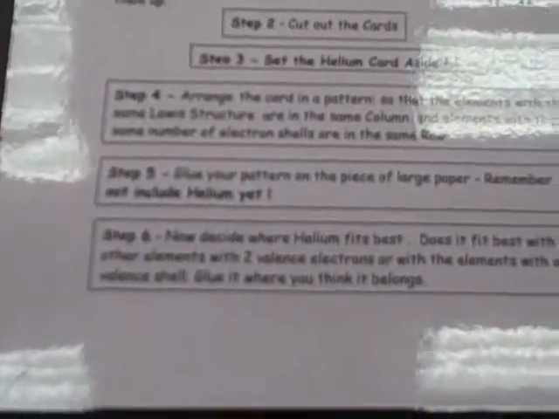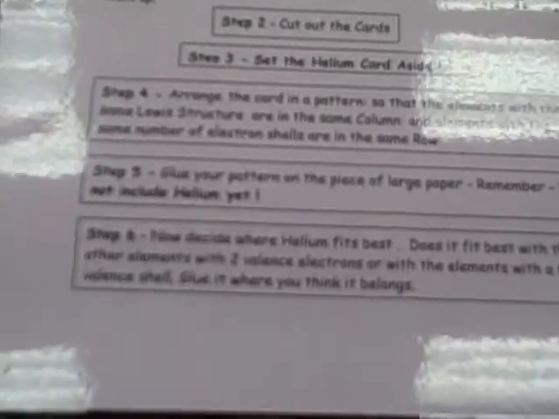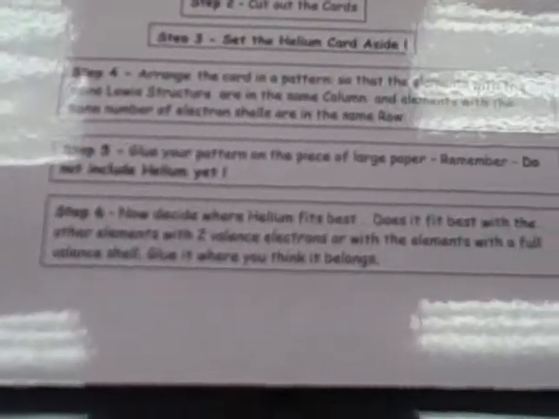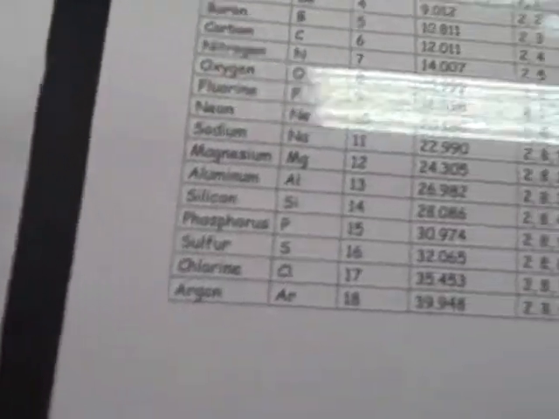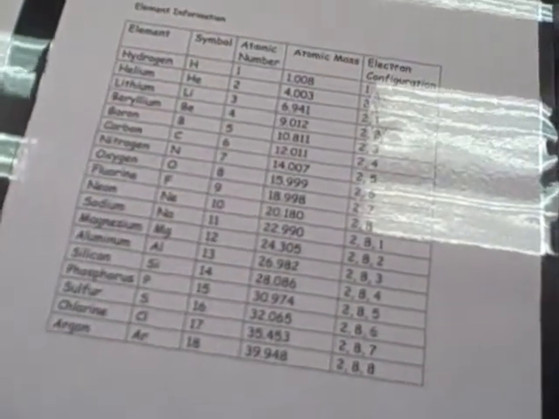yet. And then when you're all done, now decide where you think helium fits best, because helium's a little unusual because the first shell is full and it only has 2 electrons, so that gets to be a problem. So figure out where it goes, and then use your glue stick and glue your pattern however you want to on the paper with all the elements provided. And when you're done, turn that in.